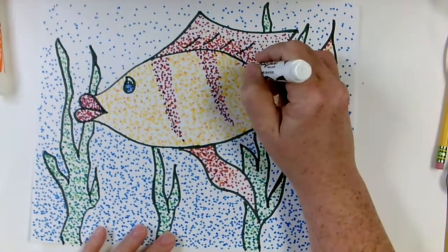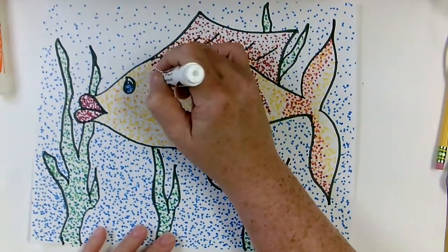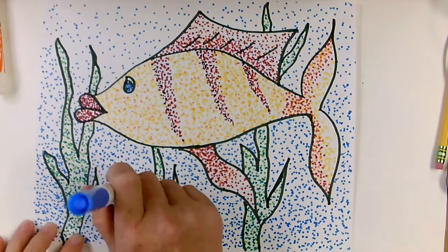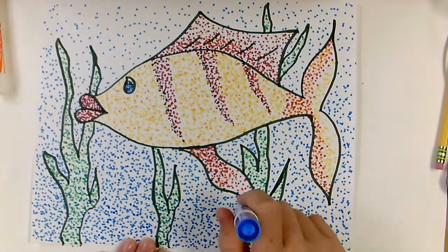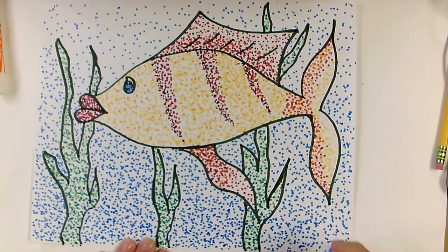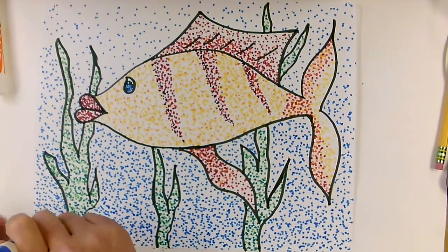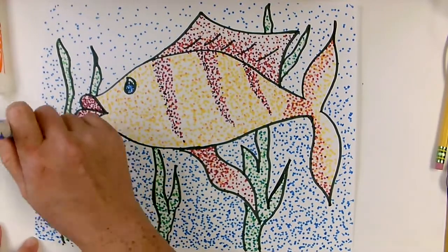Another thing that I did is after everything was complete, I went back in and I added some black dots in my stripes to give them a little bit more definition. And then if I felt like the water or the seaweed or anything needed a little bit more of the dots, I went back and added those in as well. So this is basically just a touch-up process at this point.